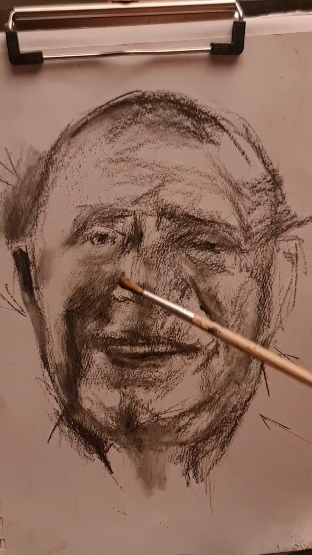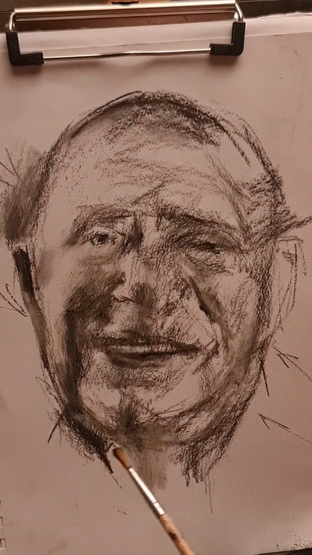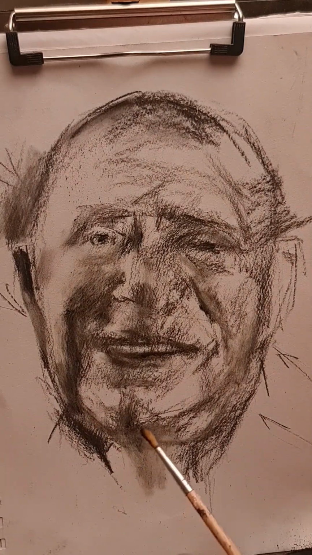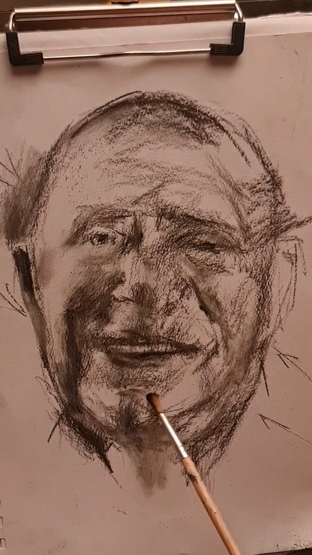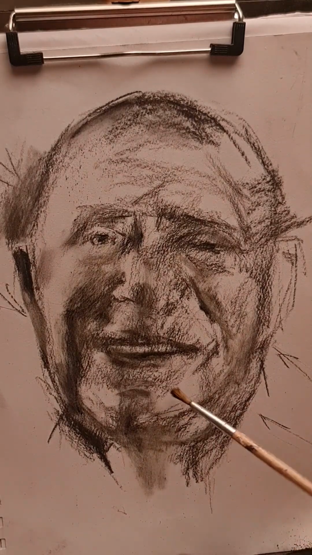Dark shadows here. And then middle tone here.